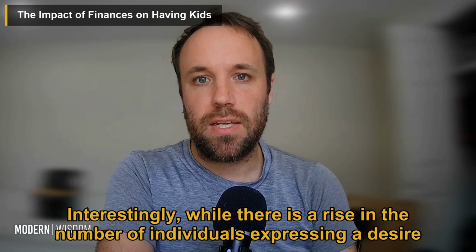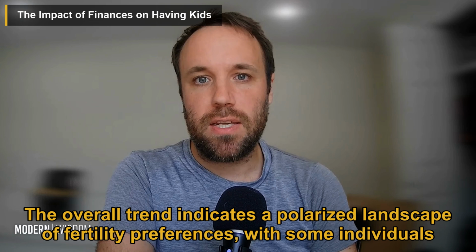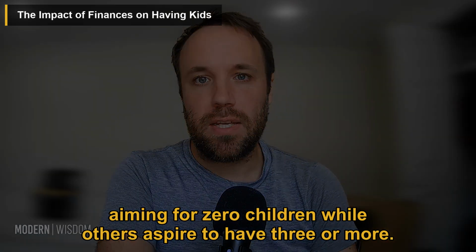Interestingly, while there is a rise in the number of individuals expressing a desire for childlessness, this is offset by a corresponding desire for larger families among others. The overall trend indicates a polarized landscape of fertility preferences, with some individuals aiming for 0 children, while others aspire to have 3 or more.